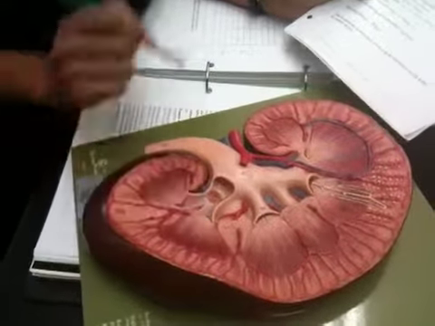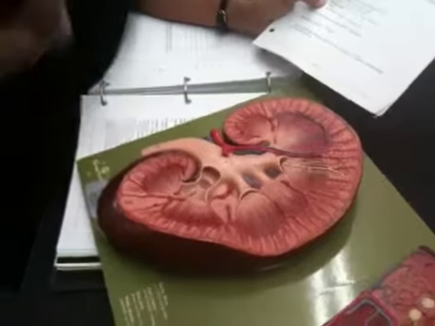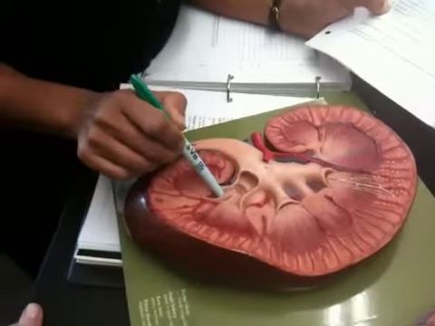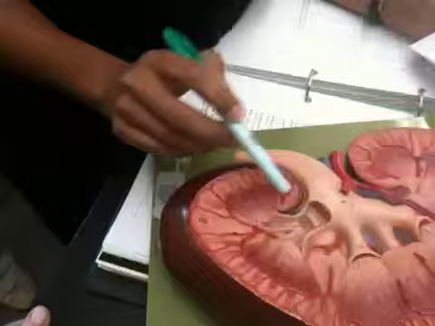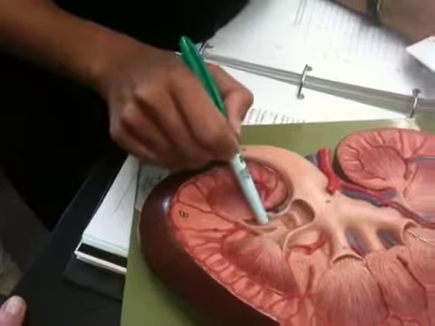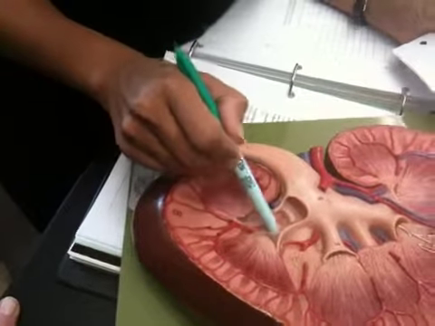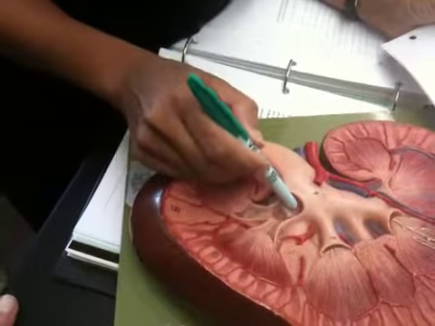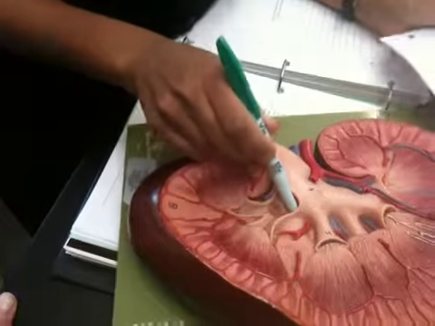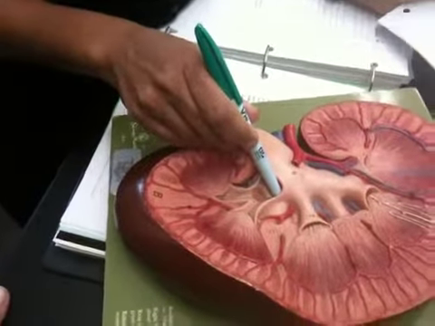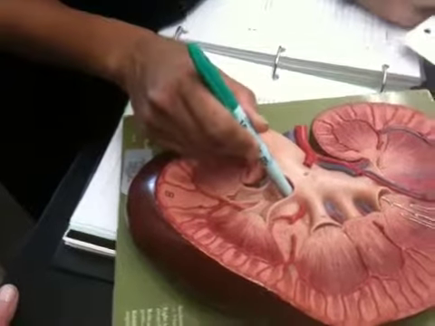Calyces, there are two kinds, minor calyces and major calyces. So at the tip of each, we have minor calyces. They join together and open into the major calyces. Since your term list doesn't say minor and major, you need to write only calyces.